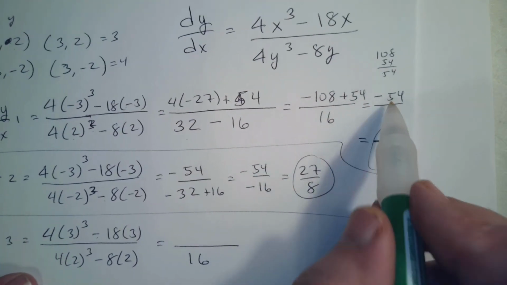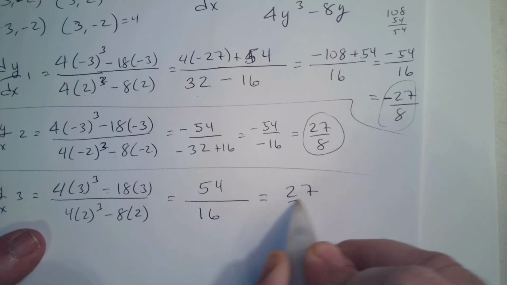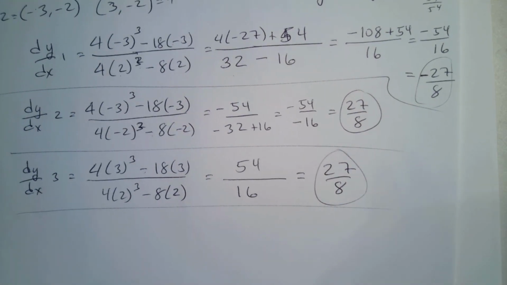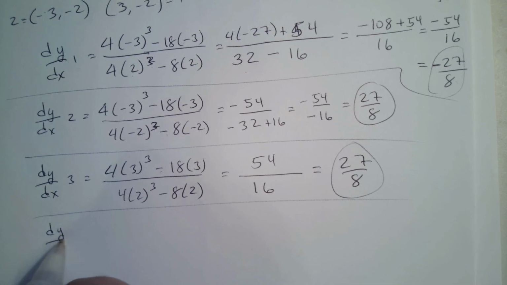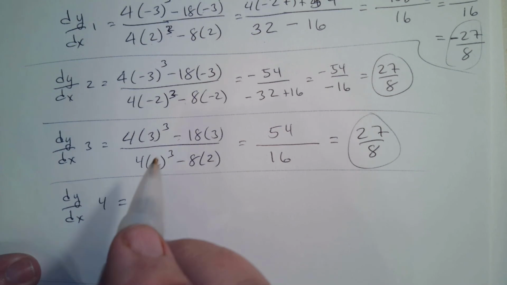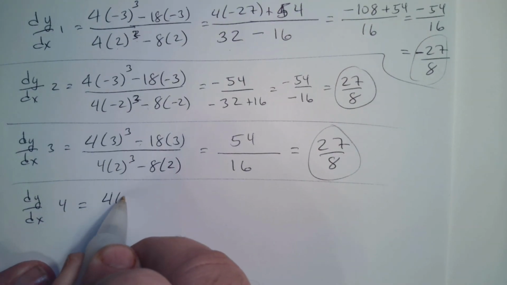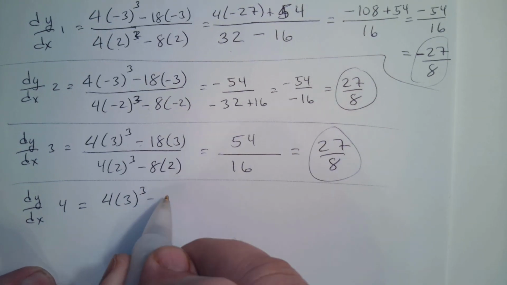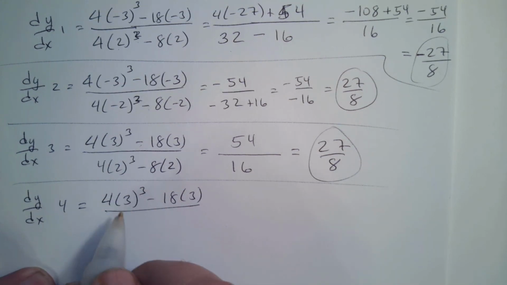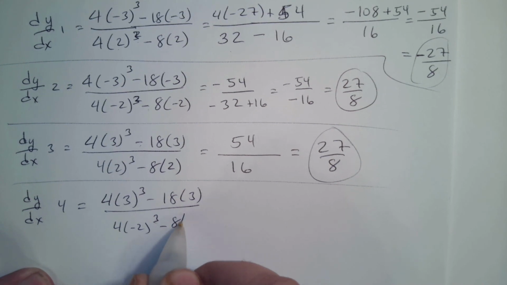So it's going to be the same numbers, except there's going to be a positive 54. 27 over 8. dy/dx in the fourth location, which is at 3, negative 2. 4 times 3 cubed minus 18 times 3, over 4 times negative 2 cubed minus 8 times negative 2.